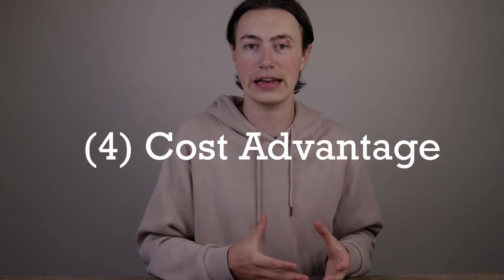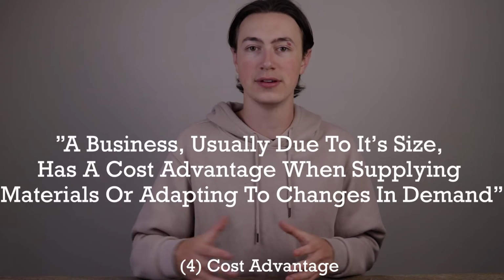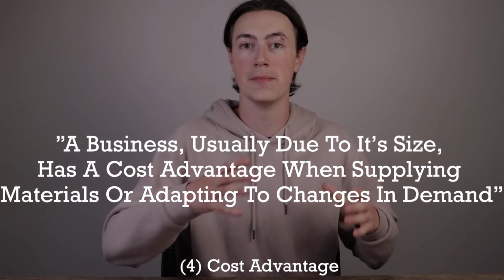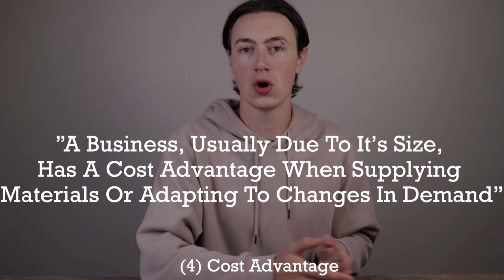And that, for me, just shows, at least personally, the power of Adobe's business right there. The fourth major type of competitive advantage is called a cost advantage, or sometimes this is called economies of scale. This is where a business has such a large position in the market that they have some kind of cost advantage.